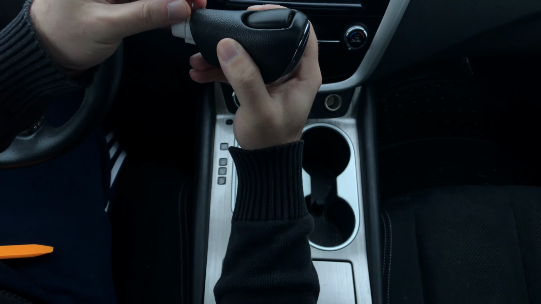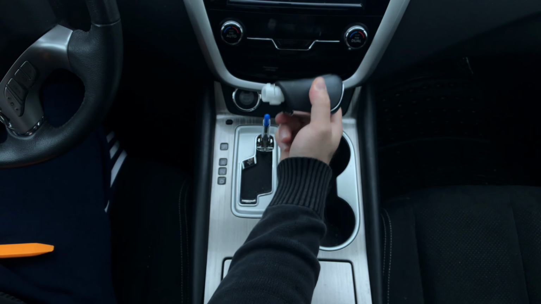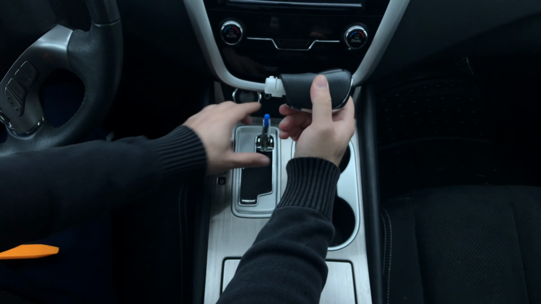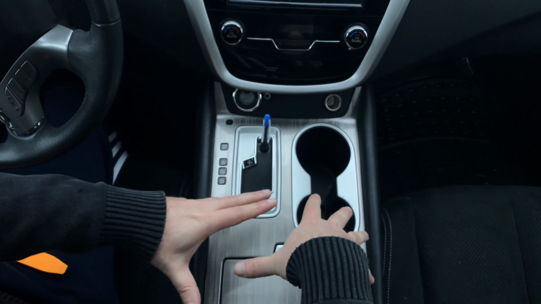This retainer tab is what lets this thing comes out. So this is what holds the shifter in place. Remove this, put it on the side. This panel has to come out.